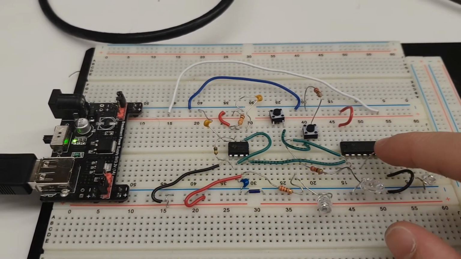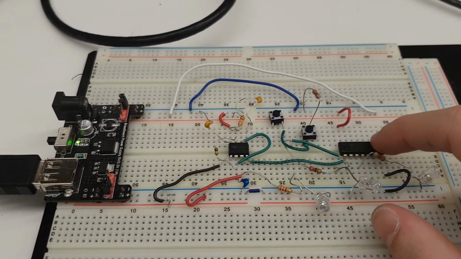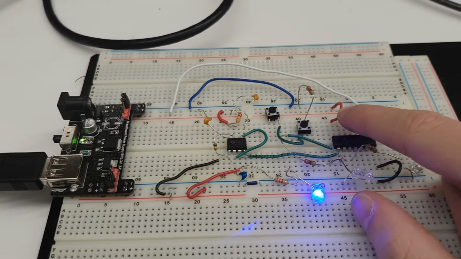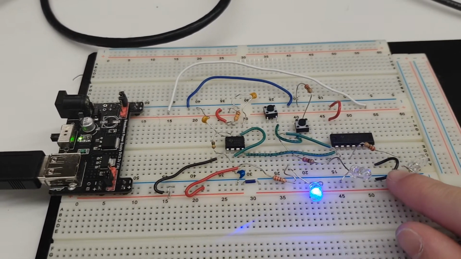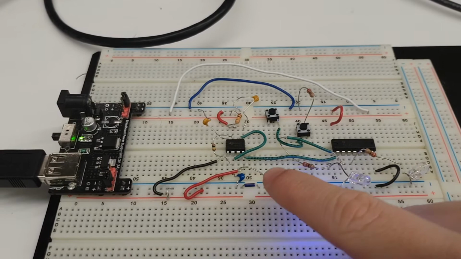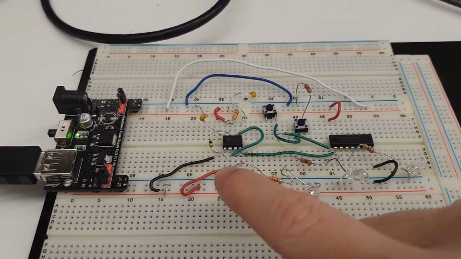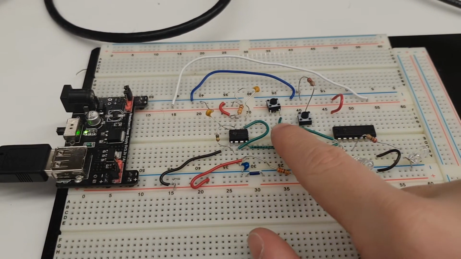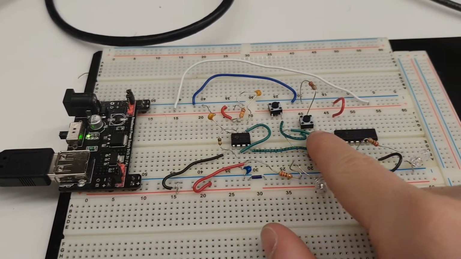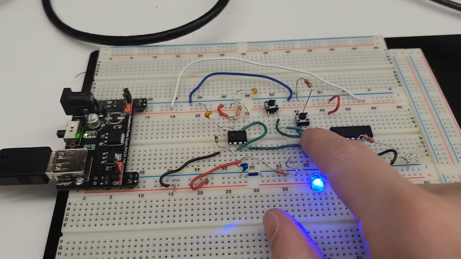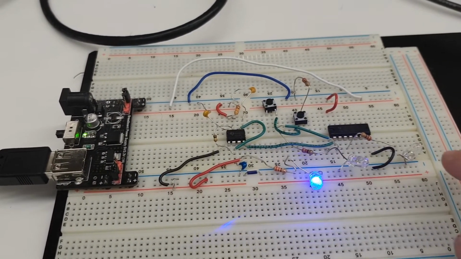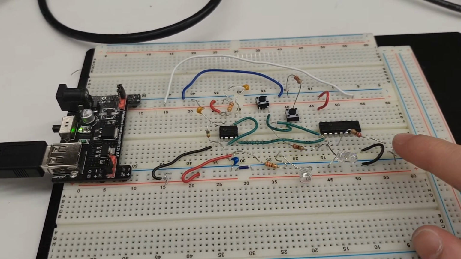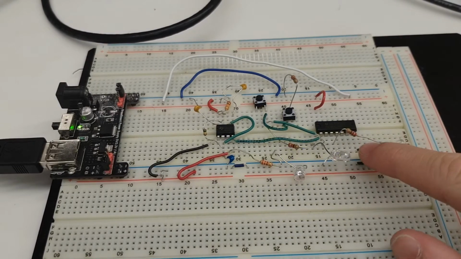Finally, I had to connect everything to this quad AND gate, so I connected pin 13 of the quad AND gate to VCC and pin 7 to ground through this black wire. And then I have my inputs, so I have input B, which is from the 555 chip, and which is this green wire, and then I have input A, which is this other green wire, which comes from switch 1, and then the output is connected to LED 2, which is connected to ground through this 220 ohms resistor.